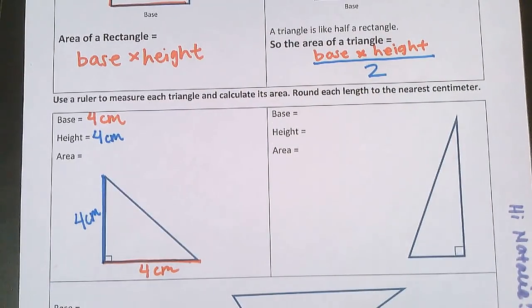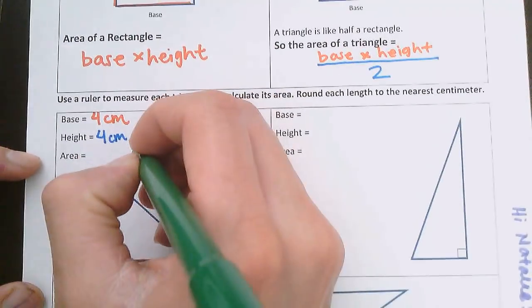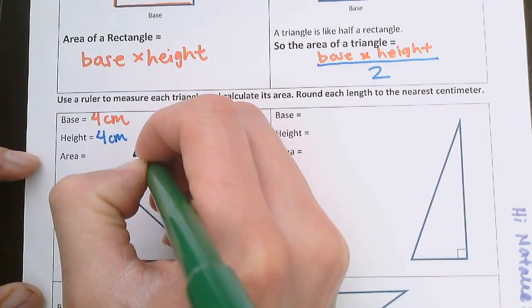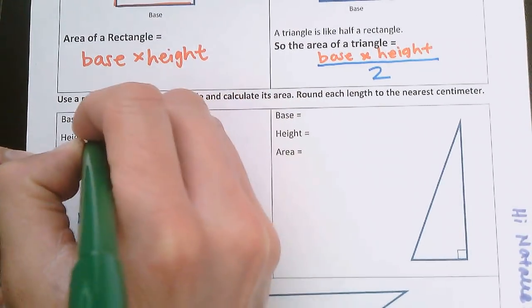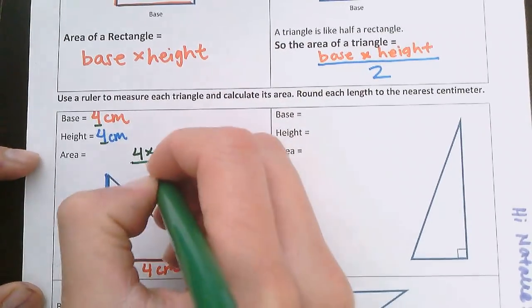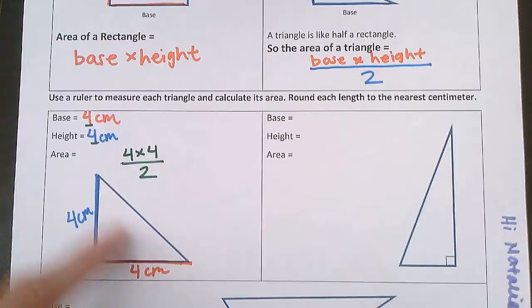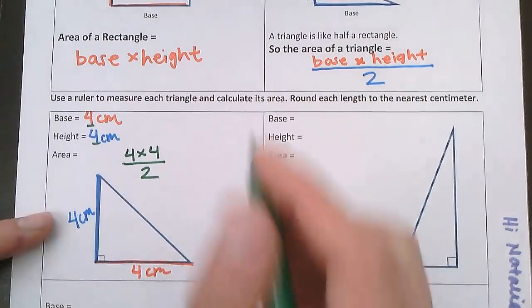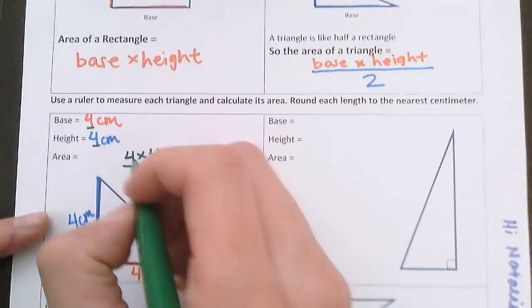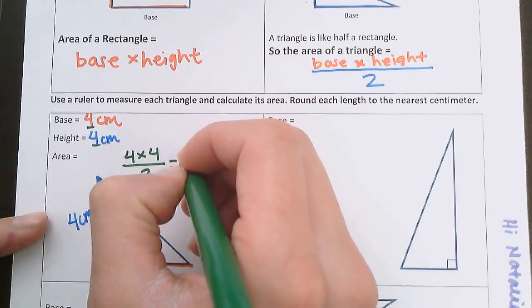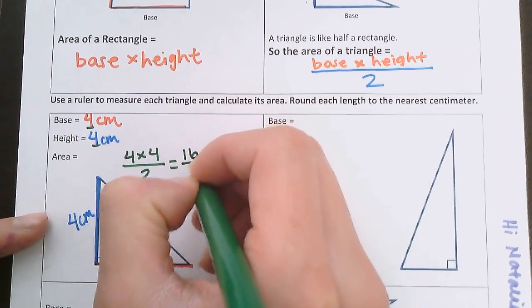The area, well, it's the base times the height divided by 2. Because if we don't divide by 2, then we're just finding the rectangle. We want half of the rectangle. So 4 times 4 is 16 divided by 2.